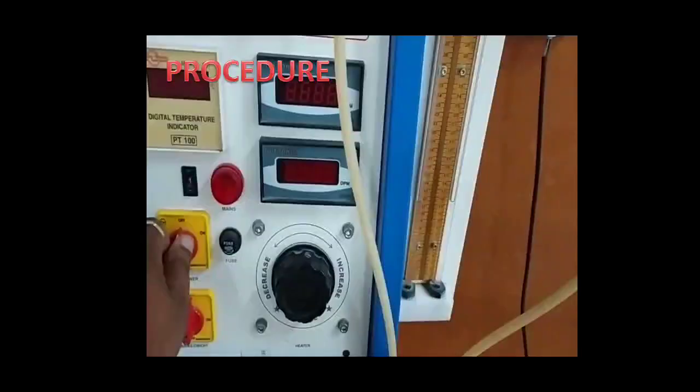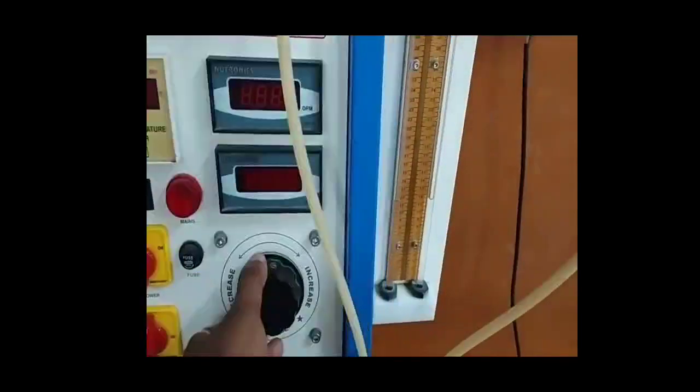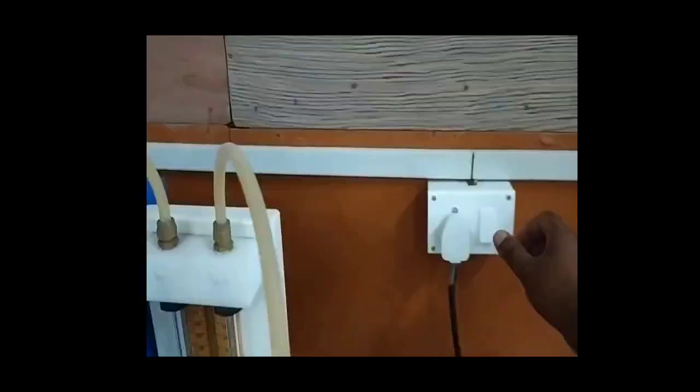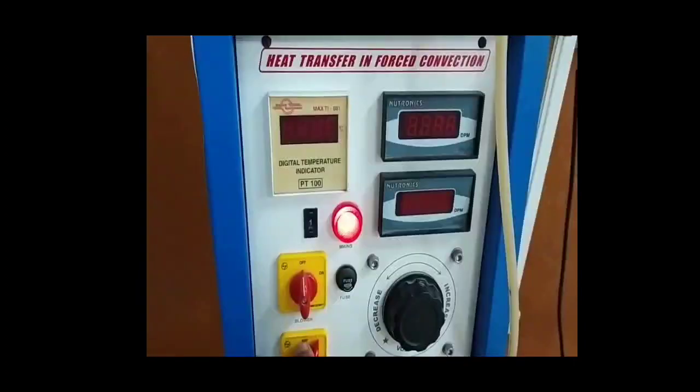Procedure: before starting the experiment, we have to ensure that all the knobs which supply current to the control panel and to the blower, and the dimmer which supplies the heater input, should be in the 0 position, the knob should be in the off position, and the mains should be in the off position. After ensuring that, we will switch on the mains, then we will switch on the knob which supplies electricity to the control panel.